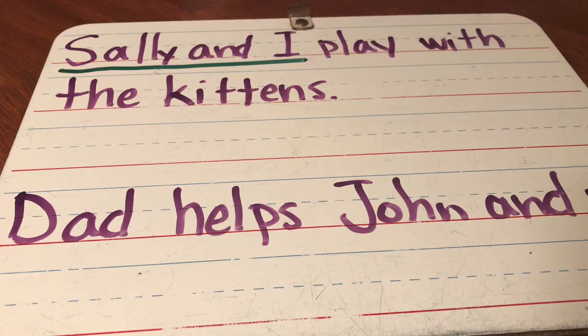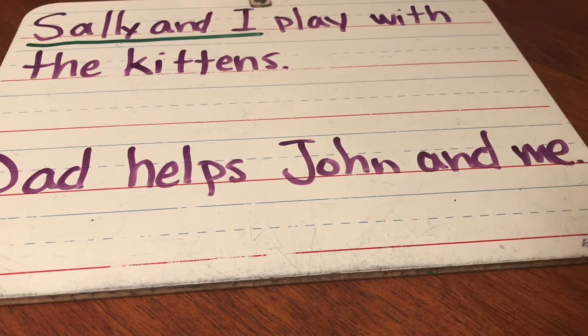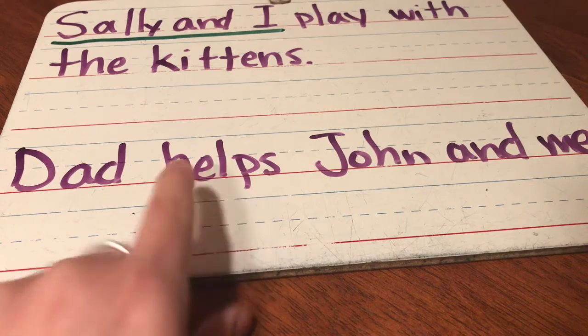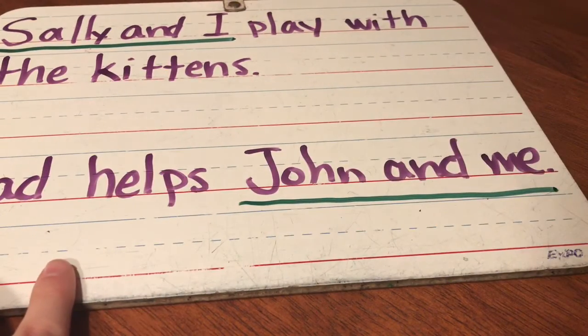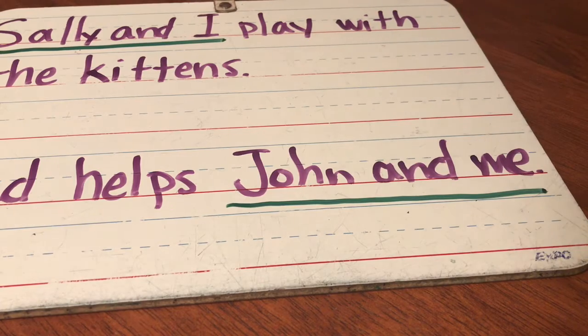Subjects are usually at the beginning and predicates are usually at the end. So if you and the other person are the subject of the sentence, you use the word I, usually at the beginning of a sentence. The sentence at the bottom says, Dad helps John and me. In this case, Dad is the subject because he's the one helping. The predicate is John and me. That's who he's helping. You use me if you and the other person are the predicate of the sentence.